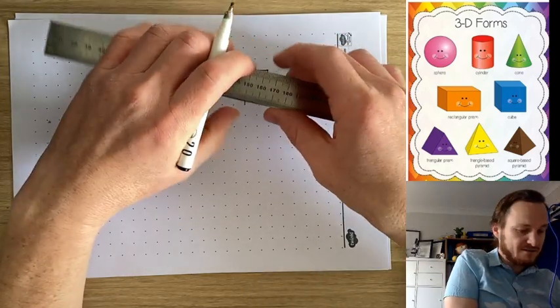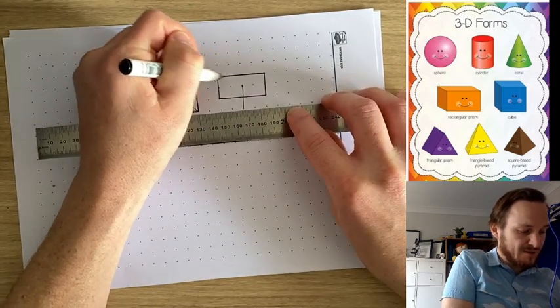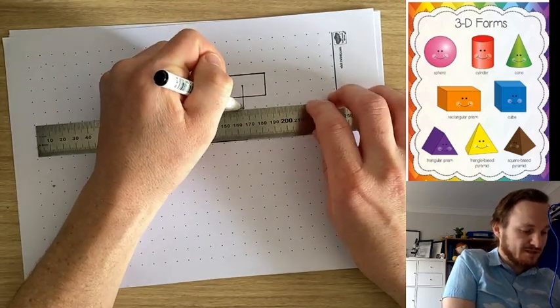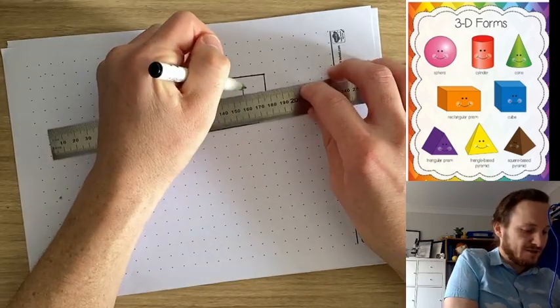So it's 2 down. Make sure you're counting the exact same amount down. Then I went 4 blocks across. So it's 4 across. Okay. Do the top one as well.